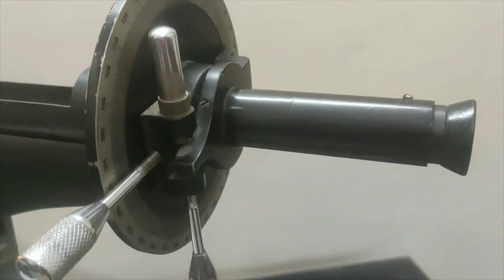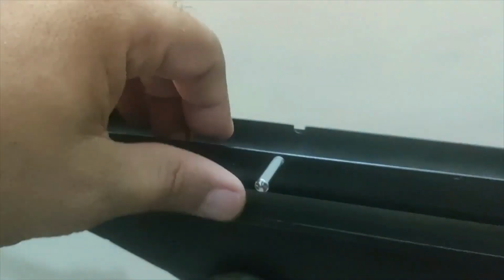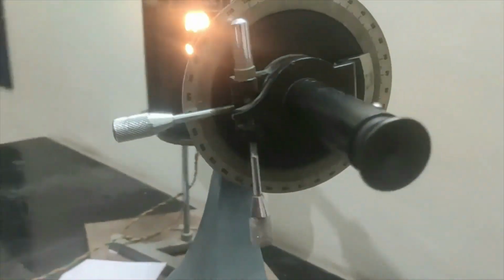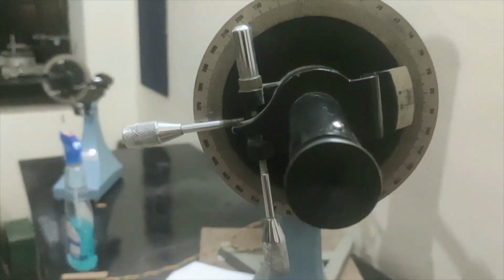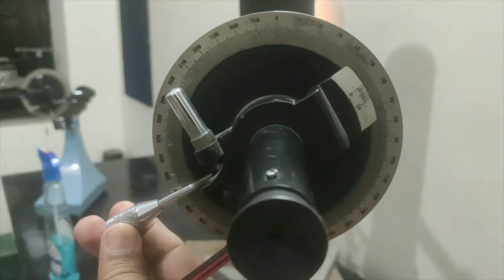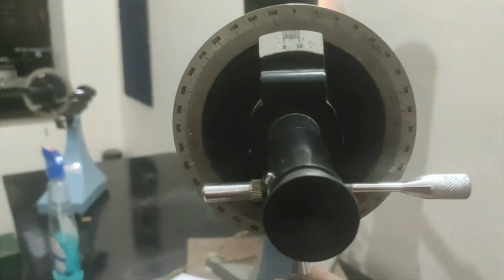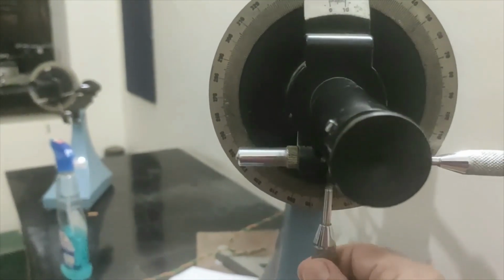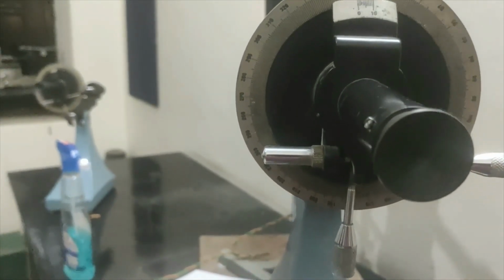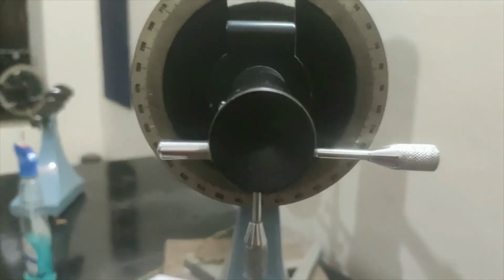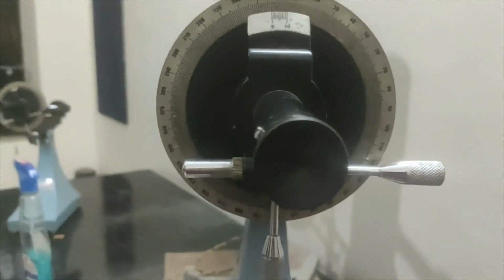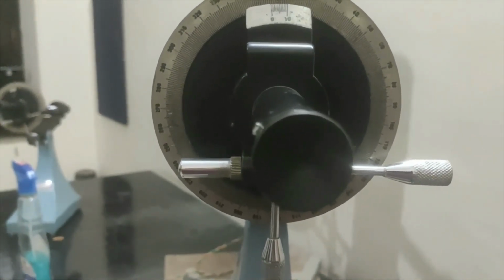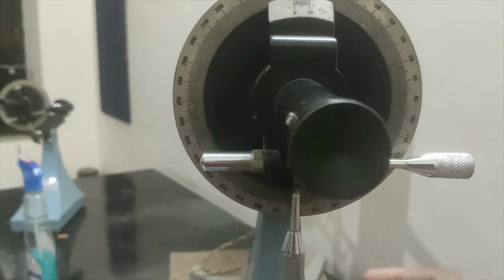So the first procedure is that I'll cover it, with no tube inside it. I'll try to see through the eyepiece, and using the rotation of the analyzer, I will see a bright spot where one half is less bright and the other part is brighter.